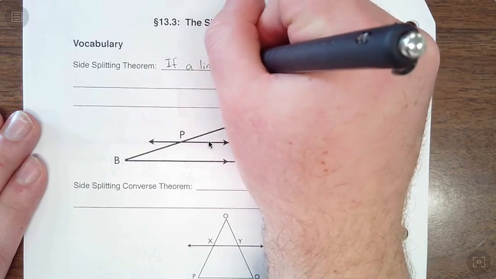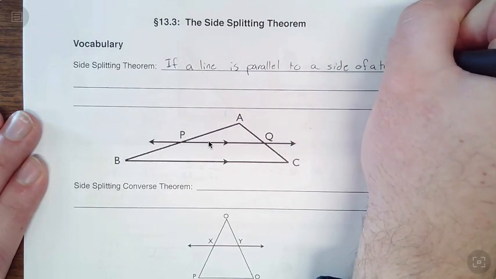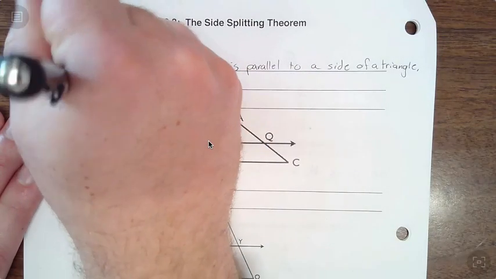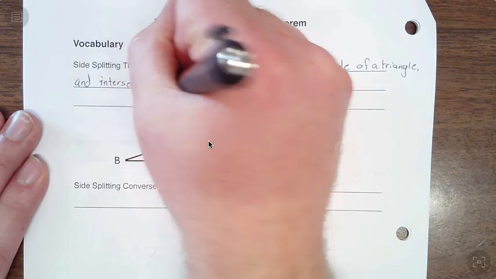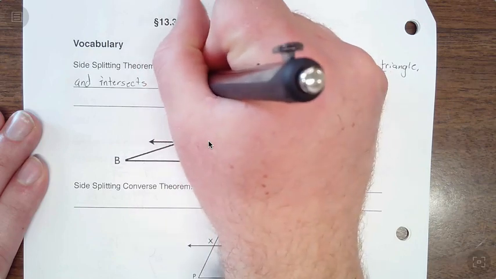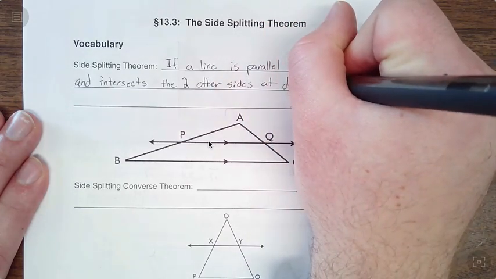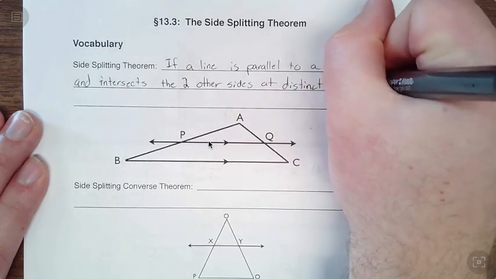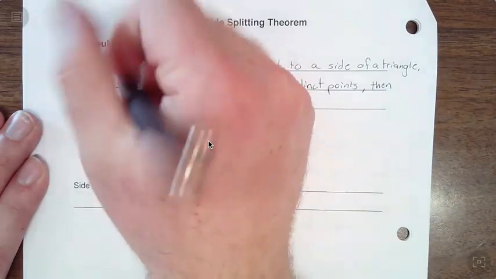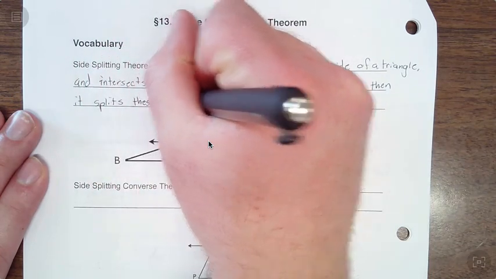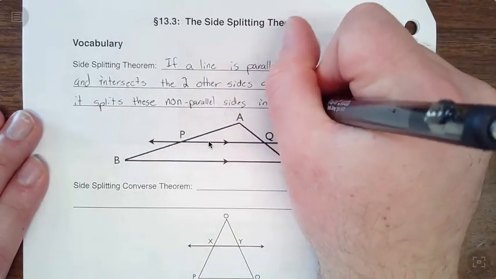So I have, if a line is parallel to a side of a triangle and that same line intersects the two other sides at distinct points, distinct meaning different points, comma, then it splits these non-parallel sides into proportional segments.